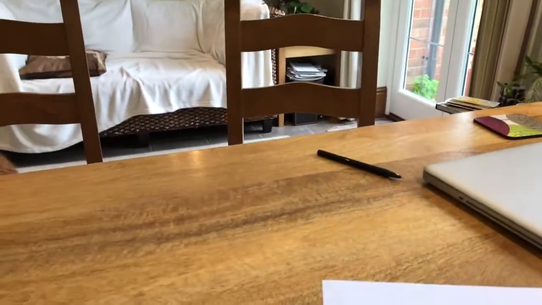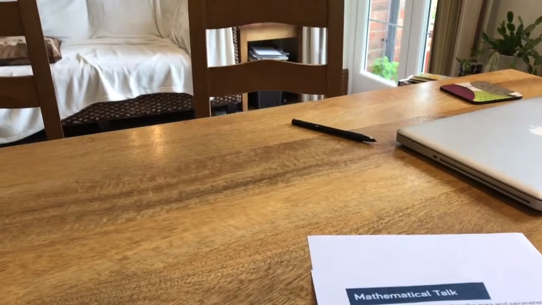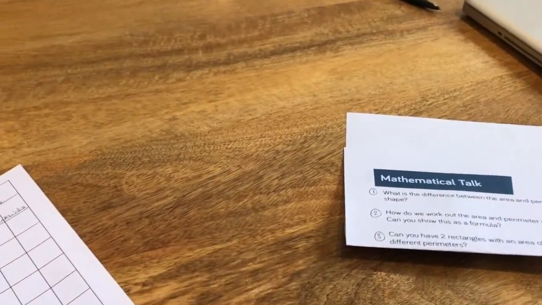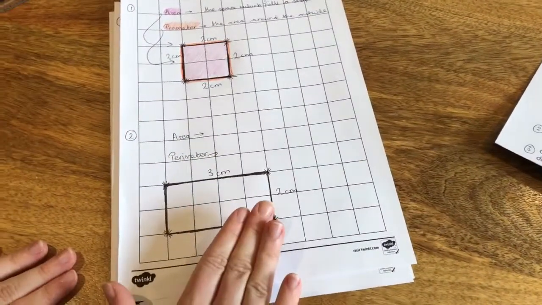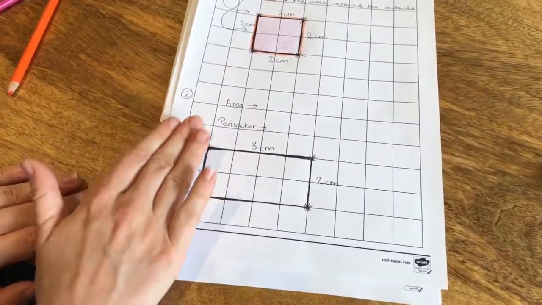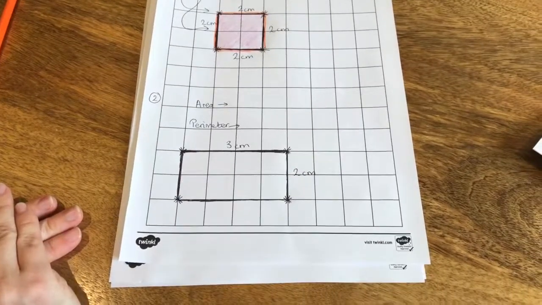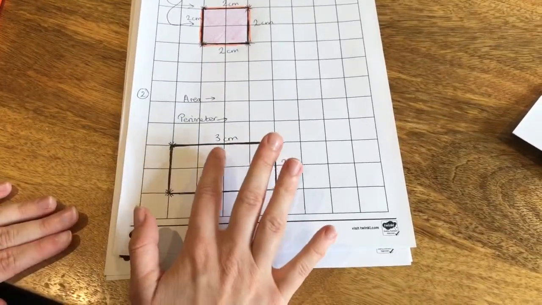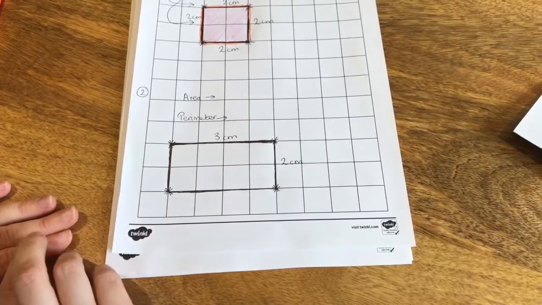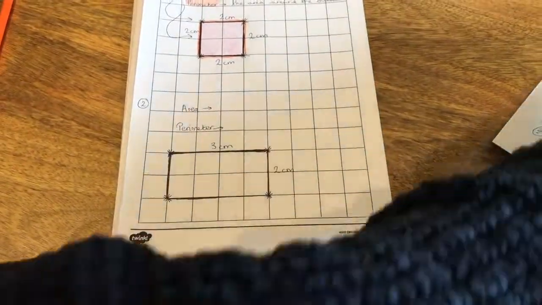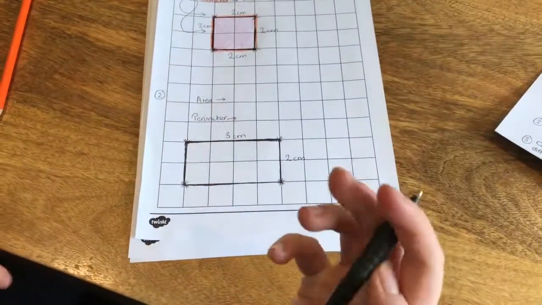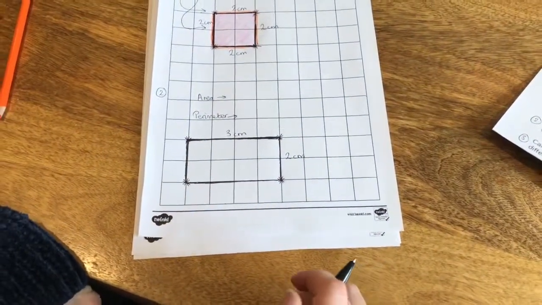How do we work out the area and perimeter of shapes? Can you show this as a formula? Okay, so here you can see I've drawn a rectangle and I've written area and perimeter above. Okay, we know our area is the space within the shape. So how do we work that out? Hopefully you guys already know this because you have done some work on this today.